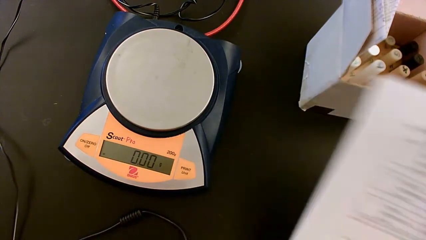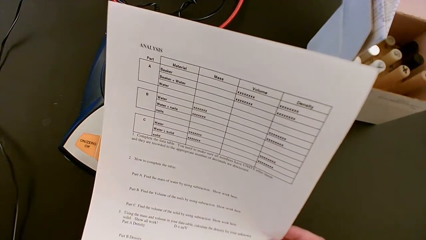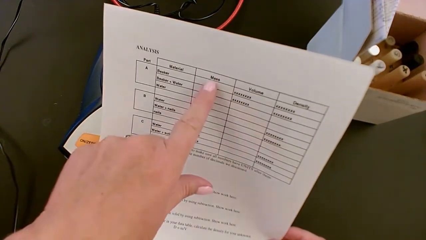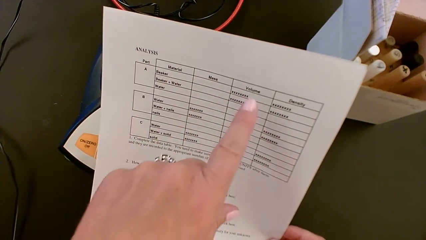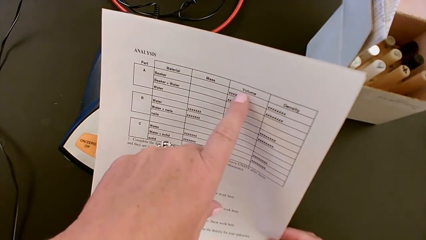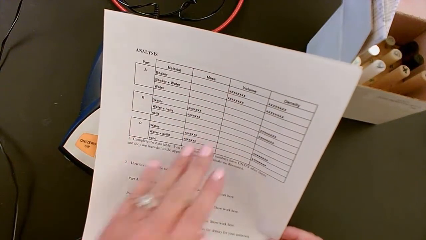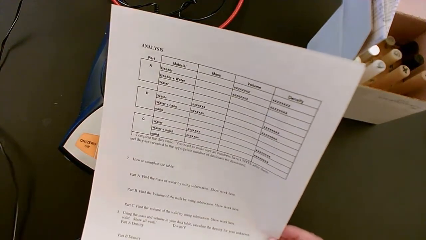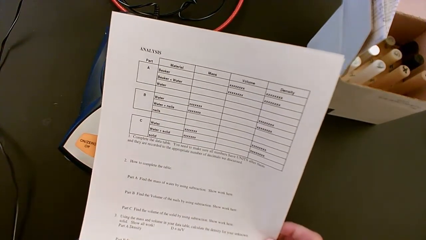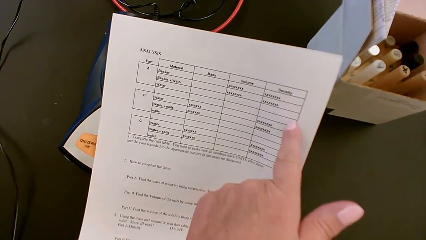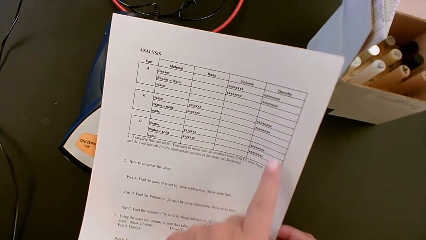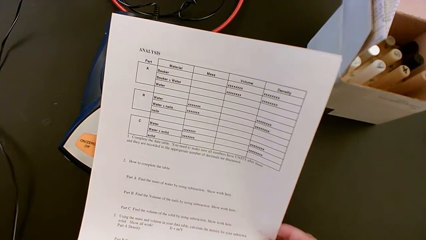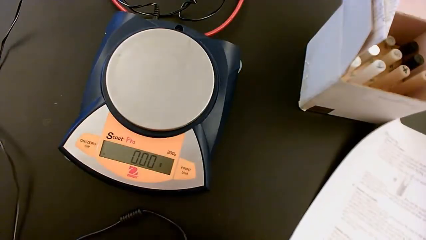And the second page is the data table, which you will need to fill out with units. Mass is in grams, volume is in milliliters. Once we get all the mass and volume data table parts filled in, then we'll take some time and calculate the density of water, the density of nails, and the density of an unknown solid. So going back to the procedure, the density of water.